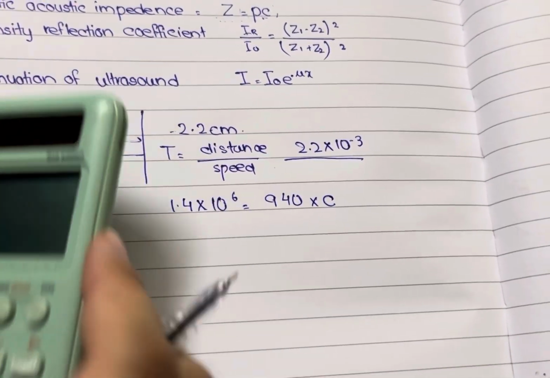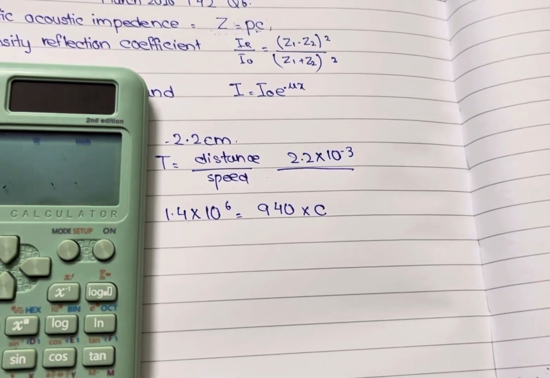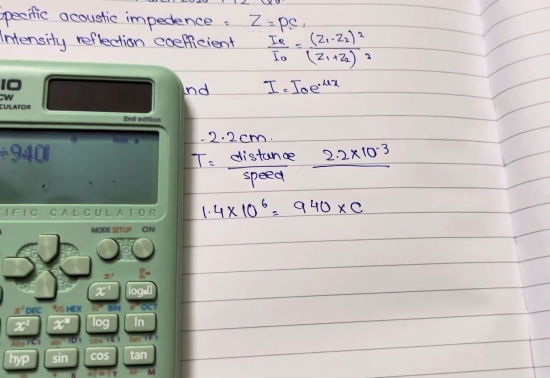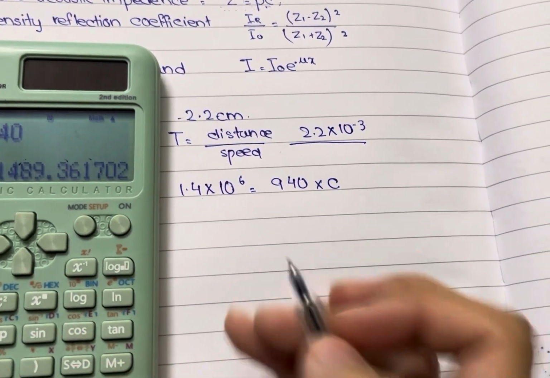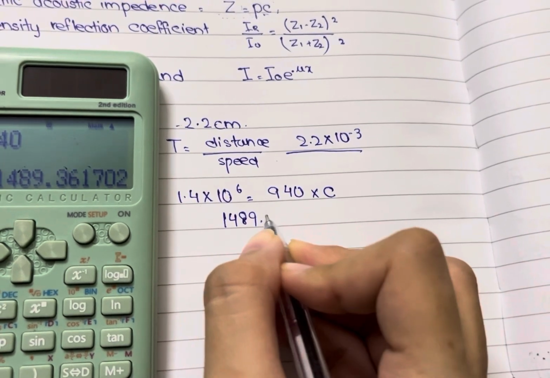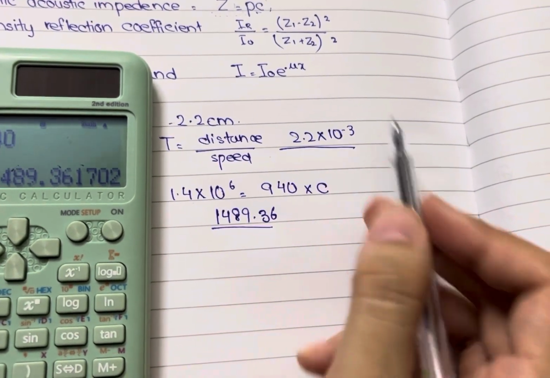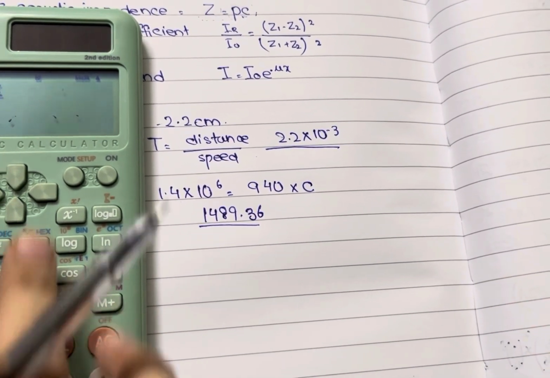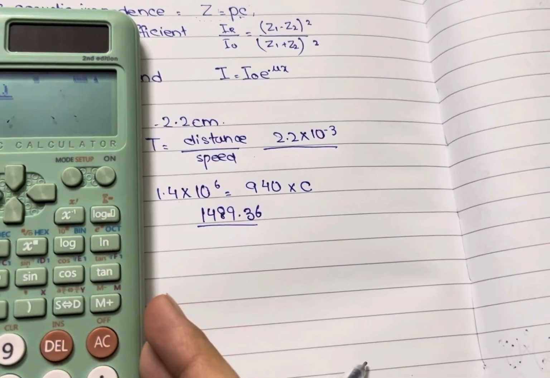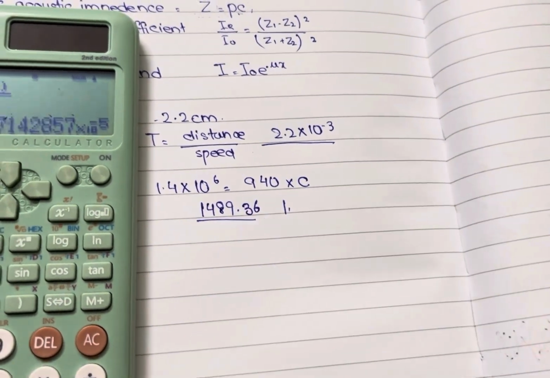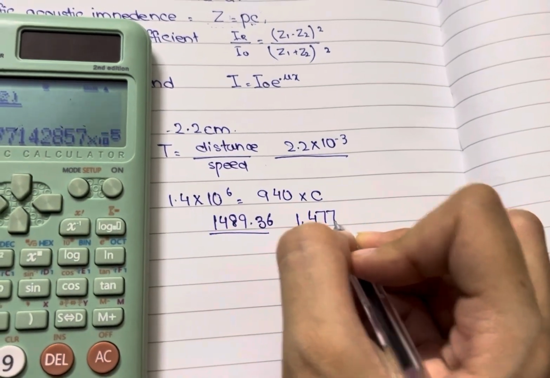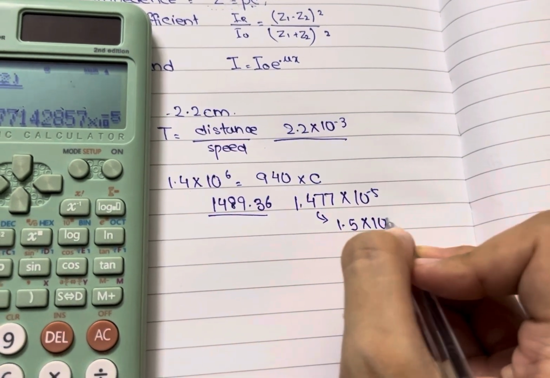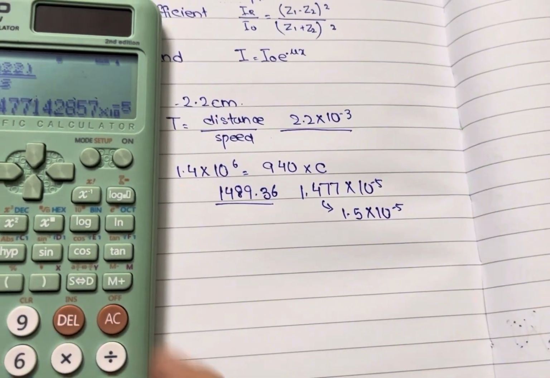If you plug these values into the calculator, you have 1.4 times 10 raised to the power 6 divided by 940, and you get 1489.36 as my speed. And now when I divide the distance by this speed, you get 1.477 times 10 raised to the power minus 5, which you can also write as 1.5 times 10 raised to the power minus 5. And that was it for A part.